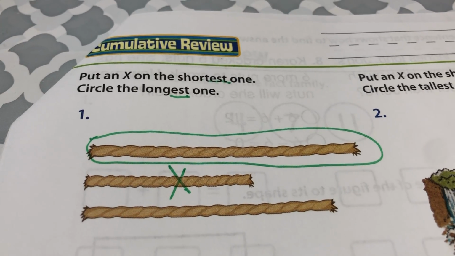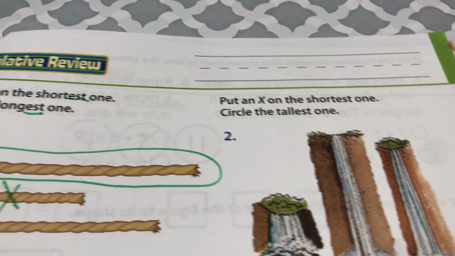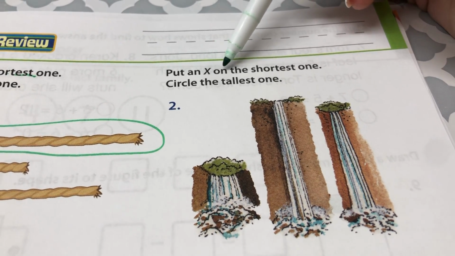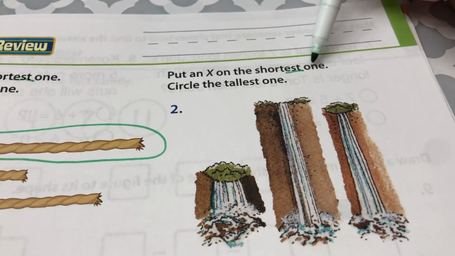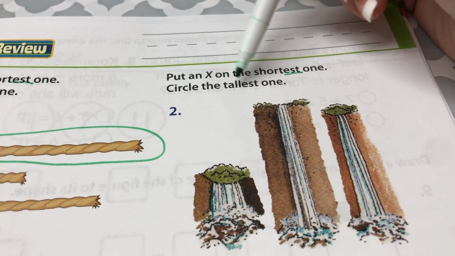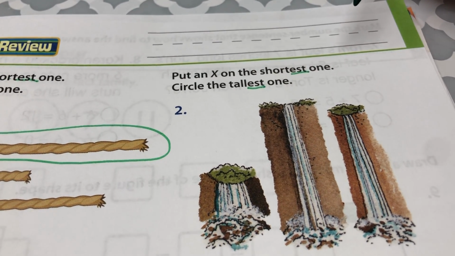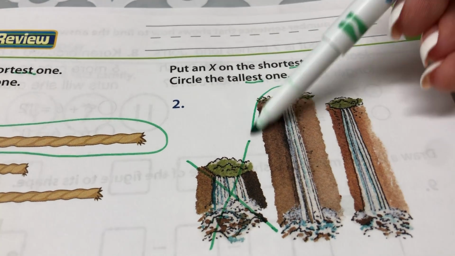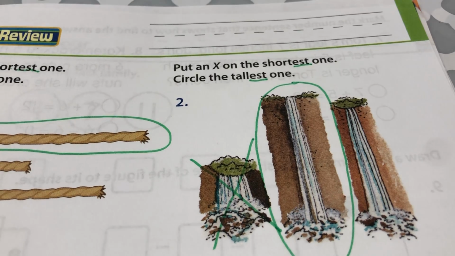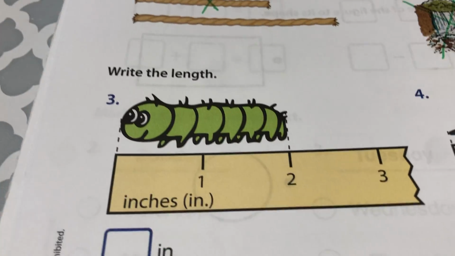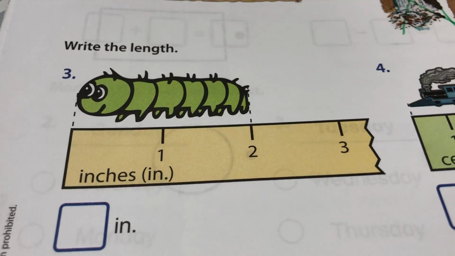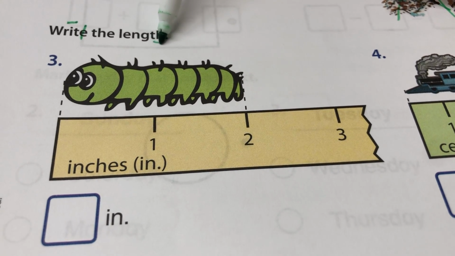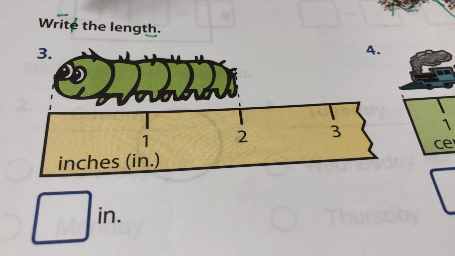Good. Let's slide over to number 2. It says, put an X on the shortest one. Circle the tallest one. Okay, so let's X the shortest and circle the tallest. Number 3, let's read those directions. Write the length. Now you read it to me.